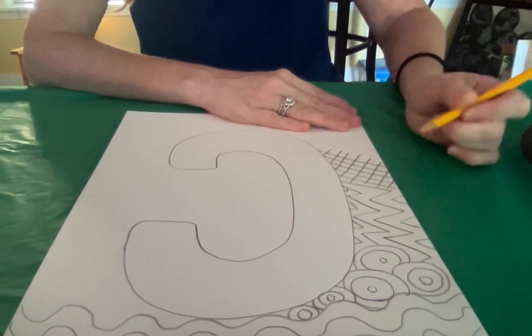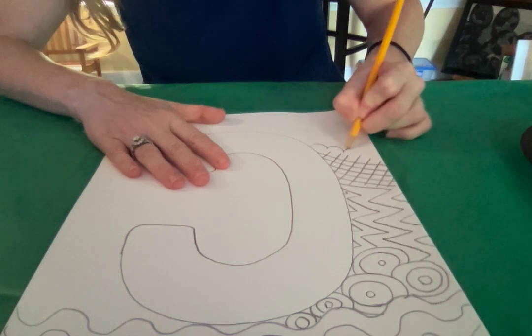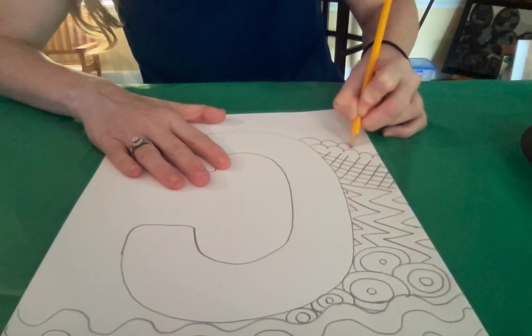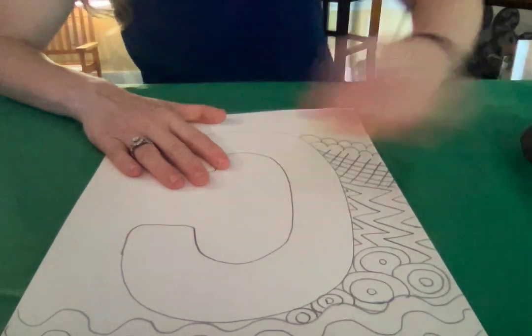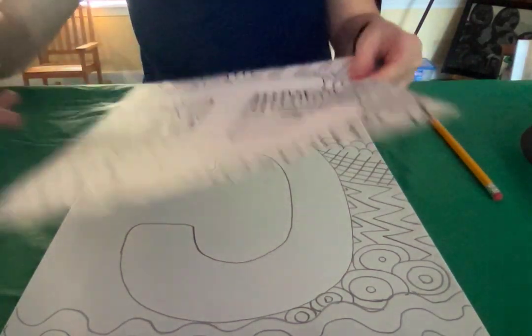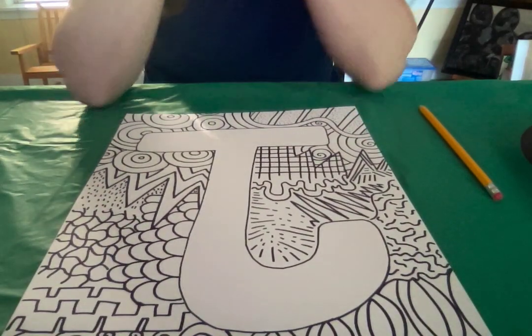But we're going to make it really cool and artsy by adding lines. We're going to make them nice and neat, and spread them out. If you go too sloppy, it's not going to look cool. You're going to finish with pencil today, and then next week you're going to trace it with Sharpie, and it's going to look really cool.